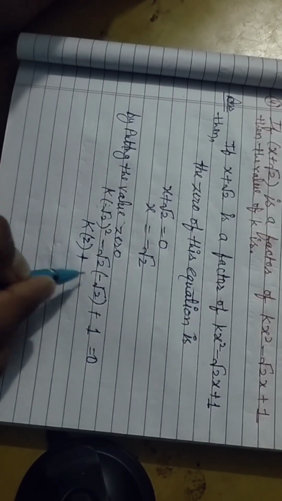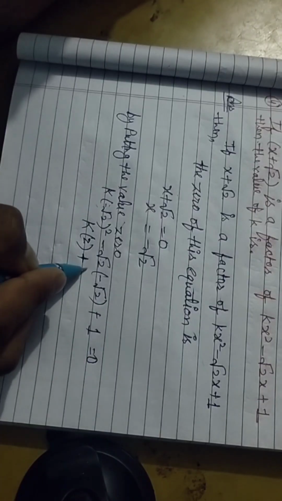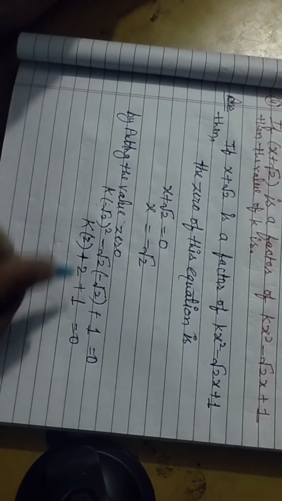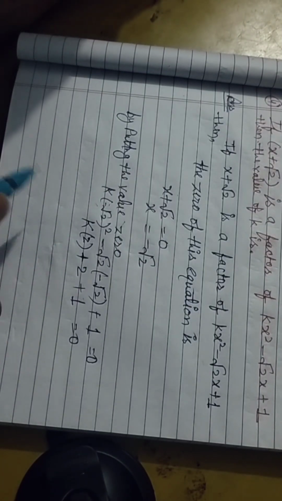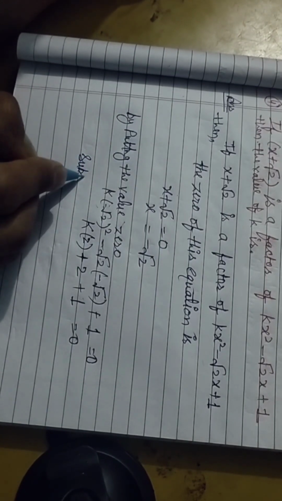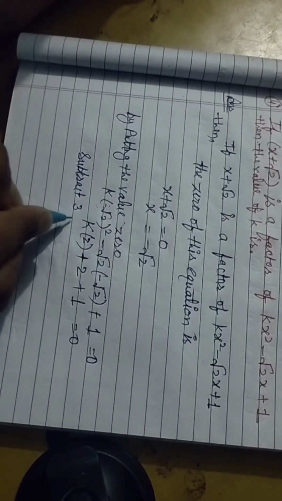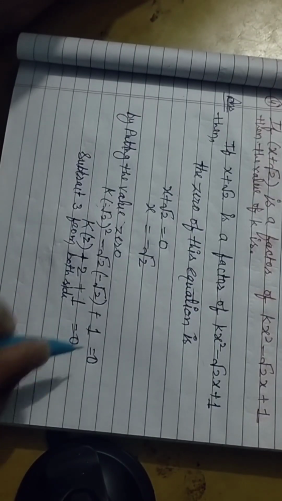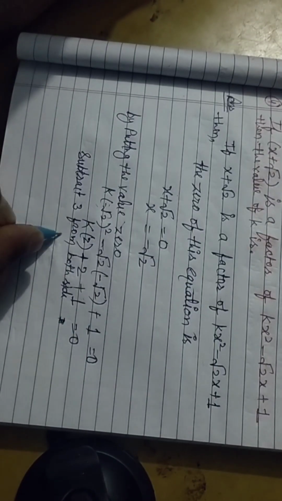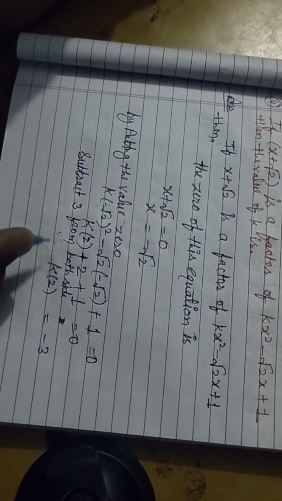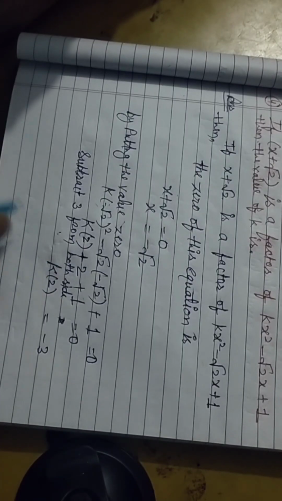Here minus minus will be plus, and once again the square of root 2 is 2, plus 1 equals 0. Now we know 2 plus 1 is 3, and we have to take it to the other side. Then we have to subtract 3 from both sides. Then 2k equals minus 3.